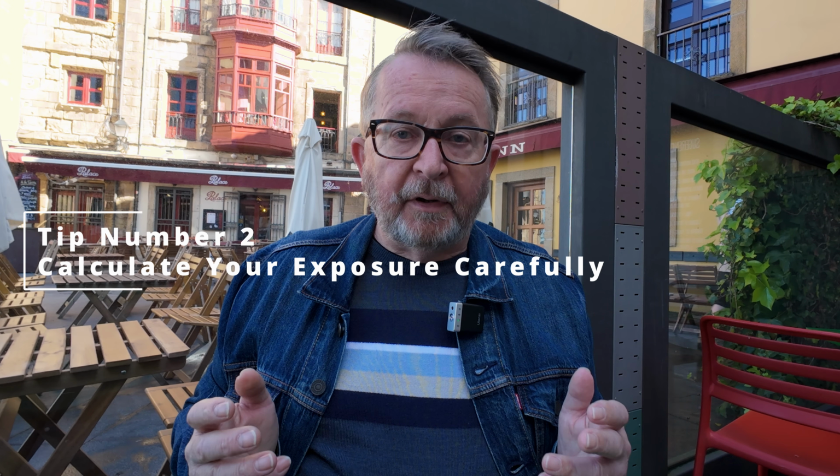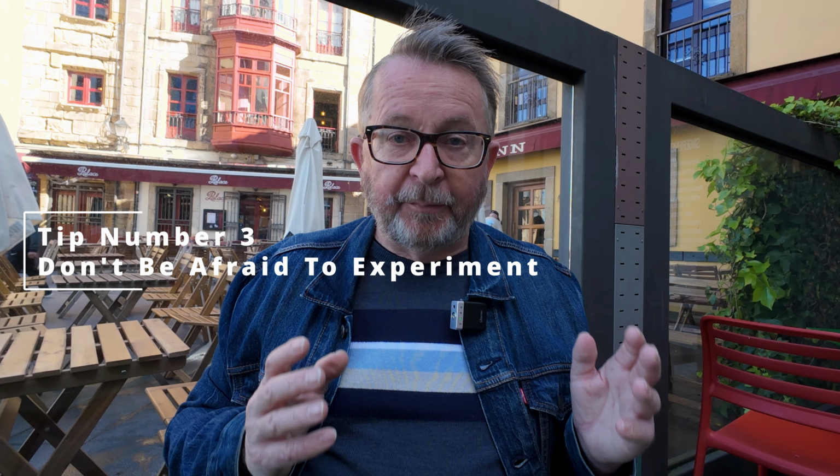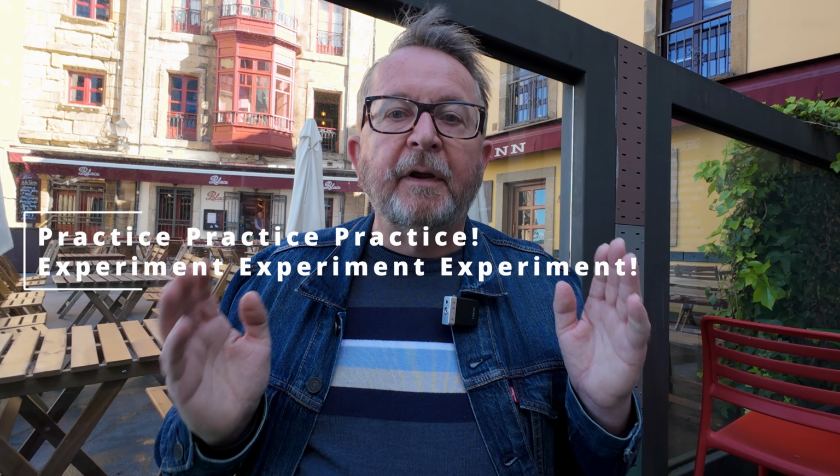Number 2, calculate your exposure time correctly and carefully, especially if you're using a very strong ND filter. And finally, don't be afraid to experiment with different shutter speeds and different ND filters. Remember that photography is fun, so get out there and practice, practice, practice, experiment, experiment, experiment. Well, that's it for today's video. I hope you enjoyed learning how to make people disappear by using a long exposure.